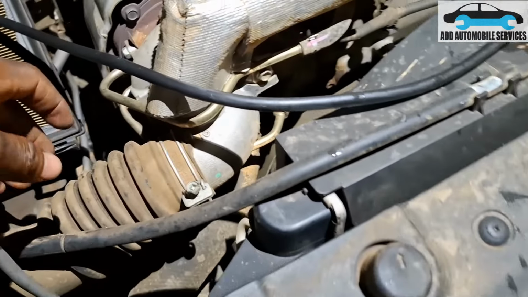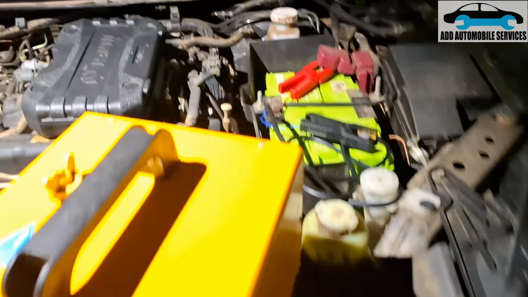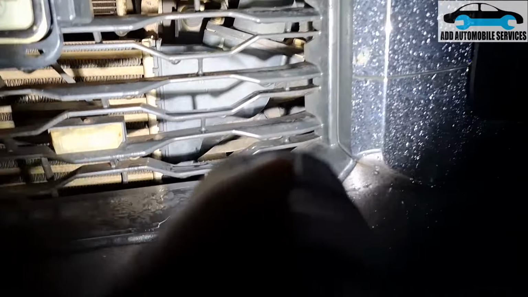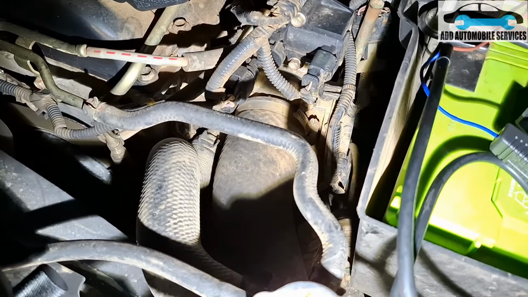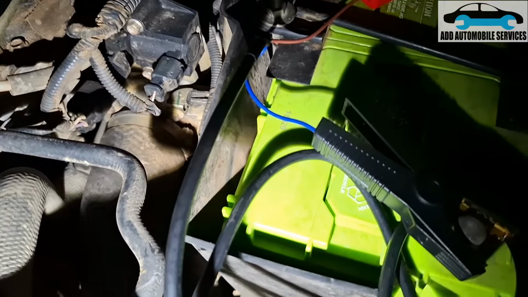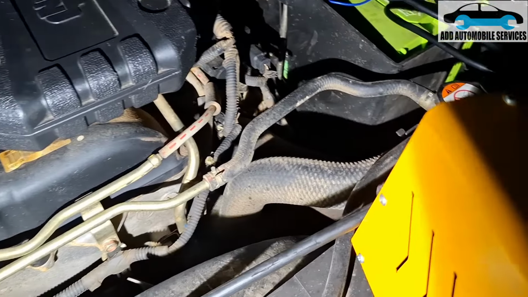So the smoke will pass here and go to the intake. Then I should see smoke anywhere from here. So let me start tracing and see if I can find any smoke on this side. I'll just hold on for it to build pressure up a bit. It will pressurize the system a bit.